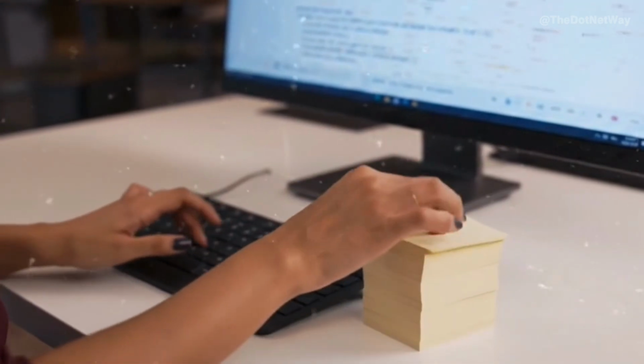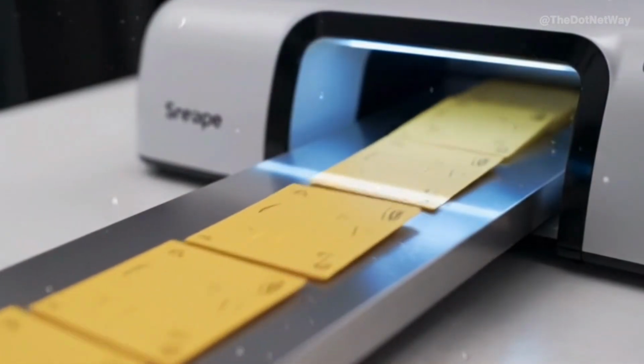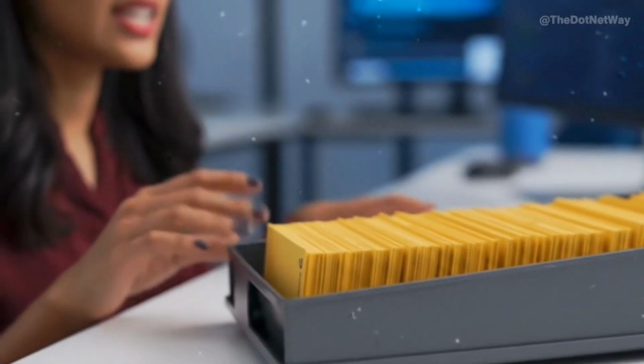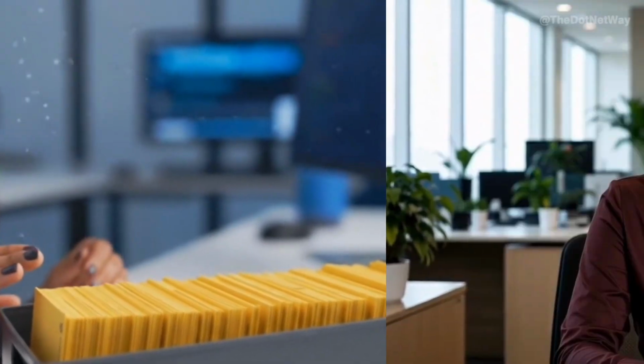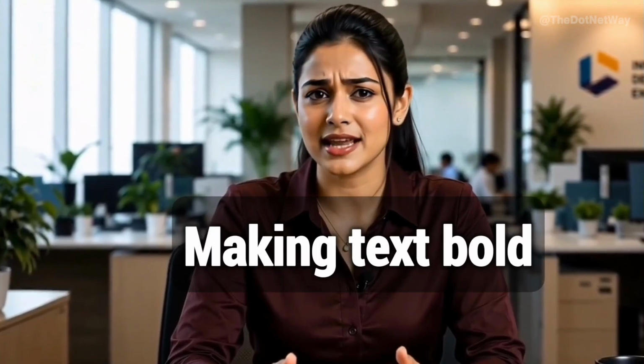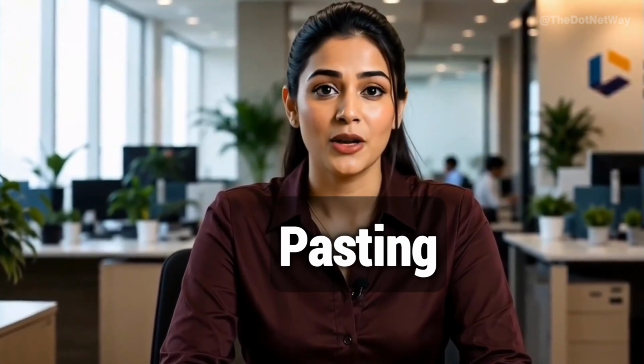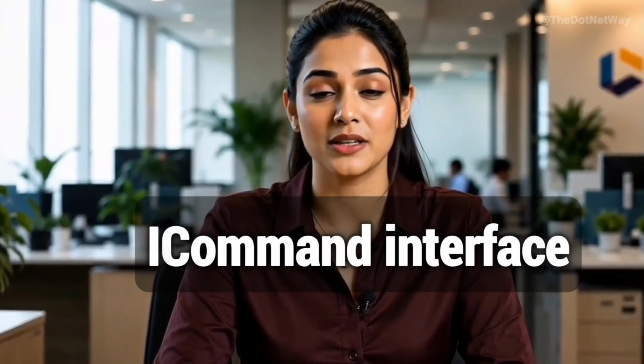The same idea is useful for task queues, workflows, and systems that need to record operations. Typing a character, making text bold, pasting can be an object that implements an ICommand interface. The editor just executes these commands and pushes them onto an undo stack. It's also fundamental to task-based systems, transactional workflows, and any system that needs to queue or log operations.